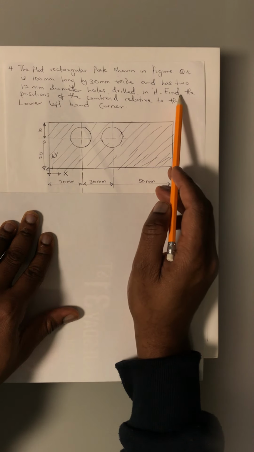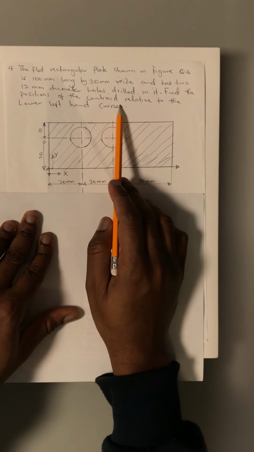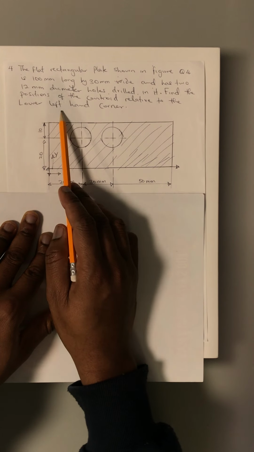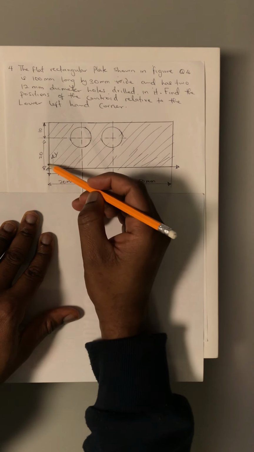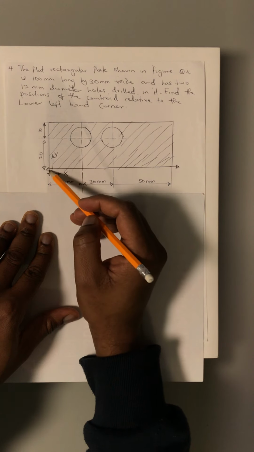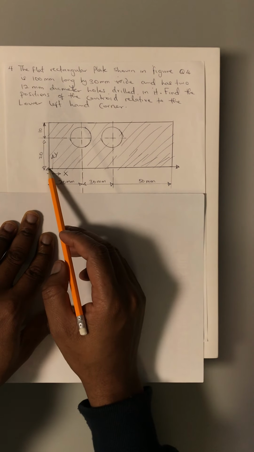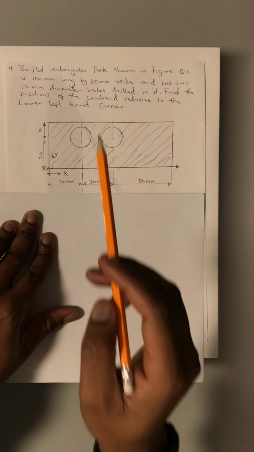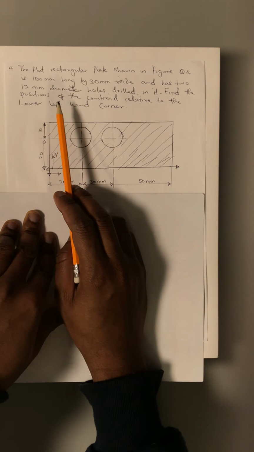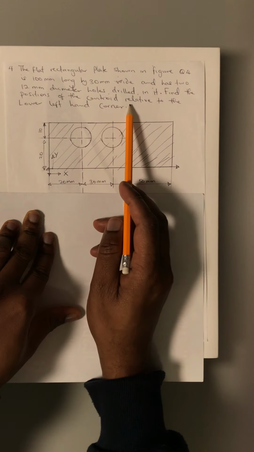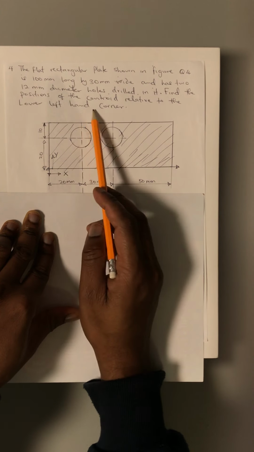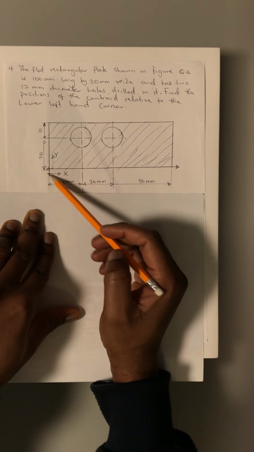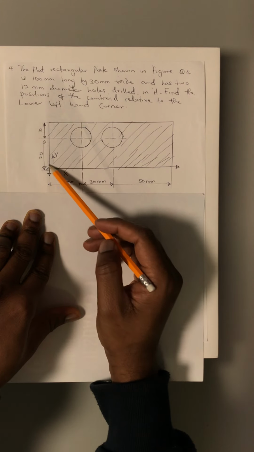Then we are requested to find the position of the centroid relative to the lower left hand corner, which becomes our datum position. That is our reference. So we are asked to calculate the position of the centroid relative to the lower left hand corner position.